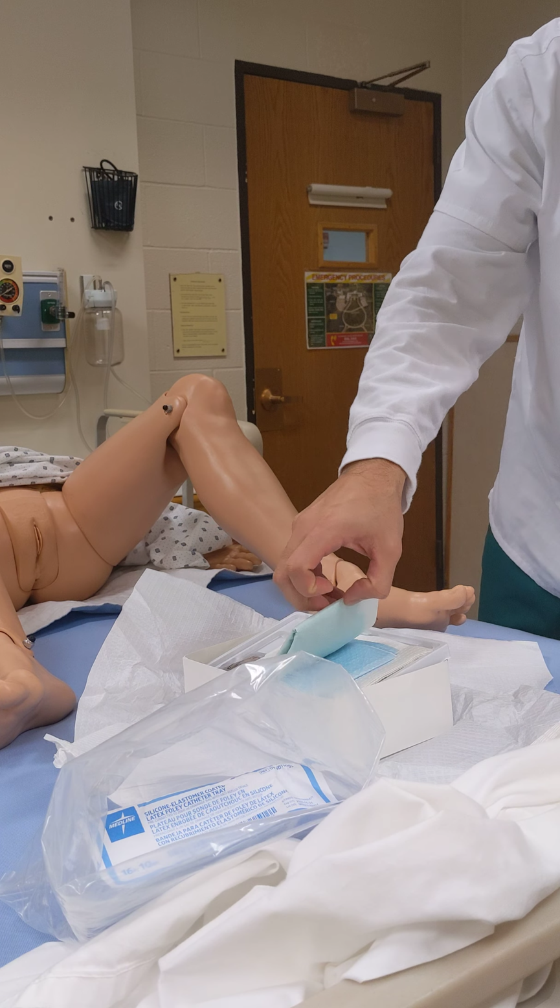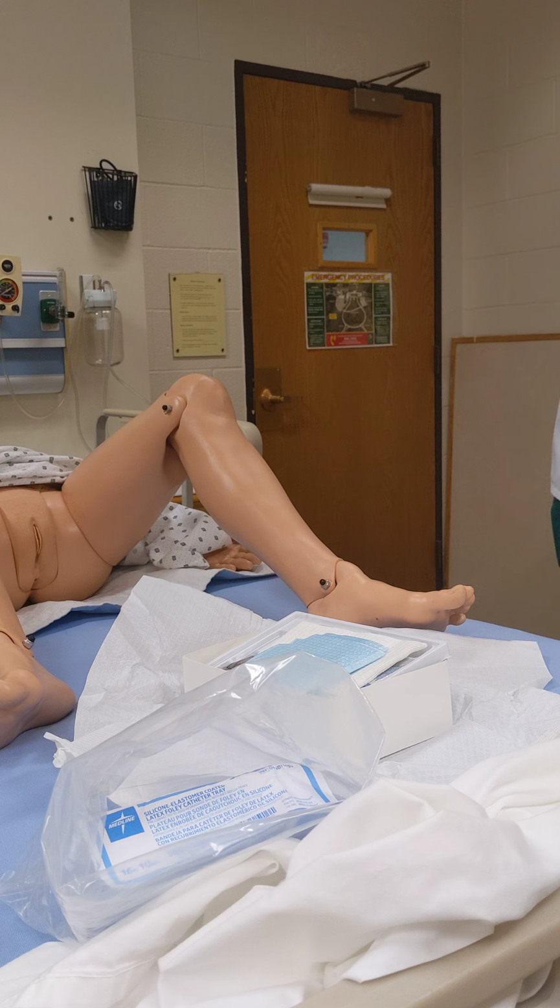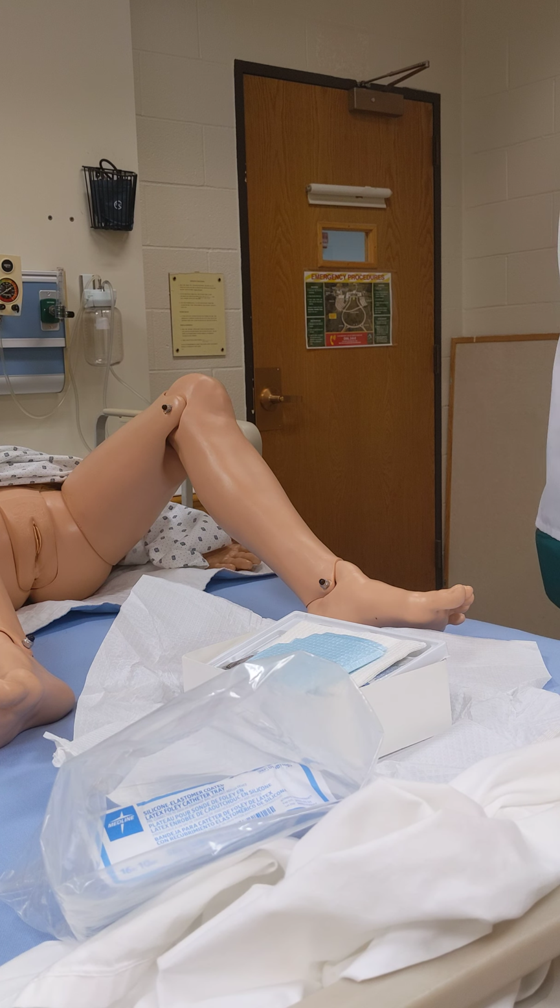I'm going to begin by grabbing the gloves. I'm a lefty, so I'm going to start with my left hand first, and then my right.